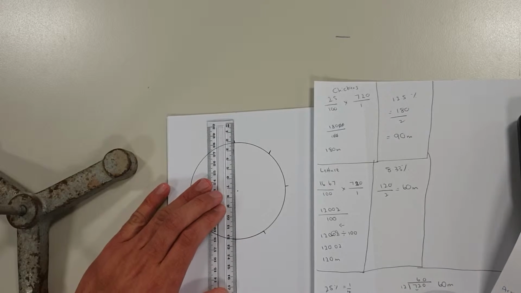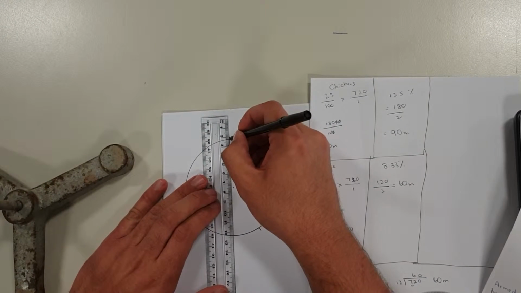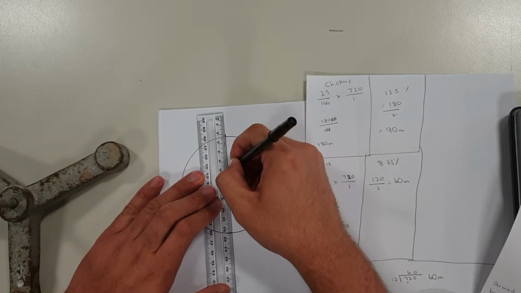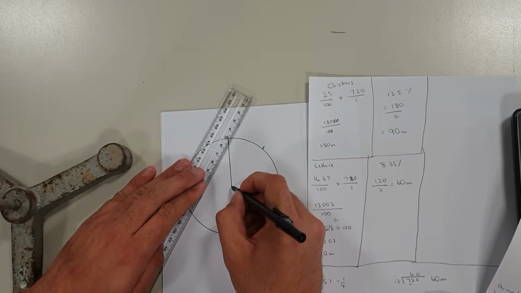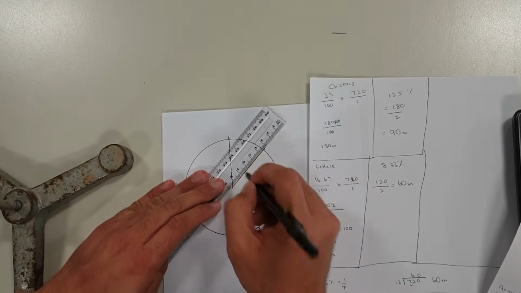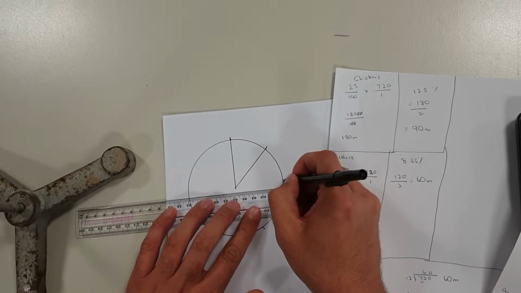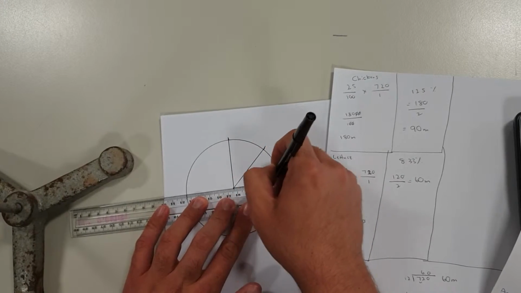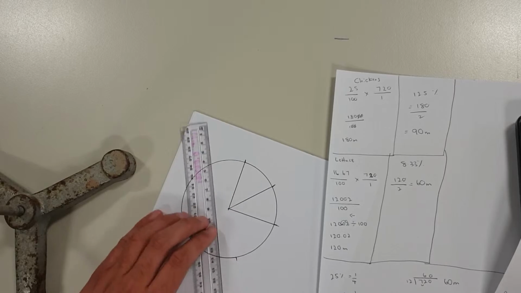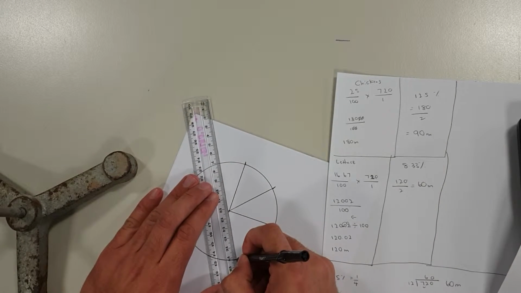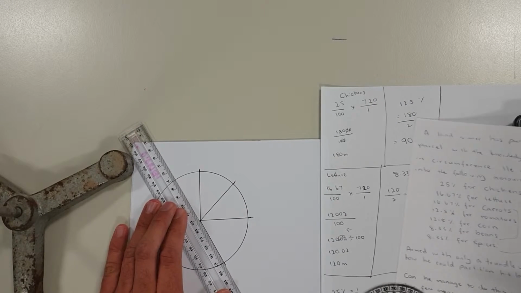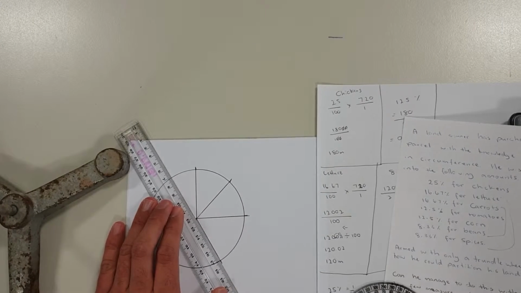Now, if I extend a line from here to here, and here to here, that's 1/8. That's one segment done. This is the next segment done. That's 2/8, which is equal to 1/4. This is one of my 16.67% done.